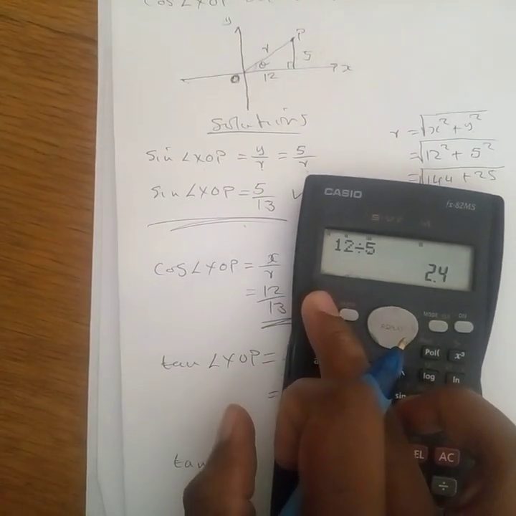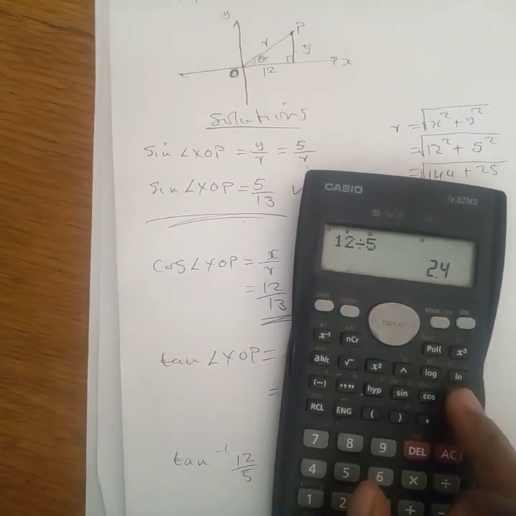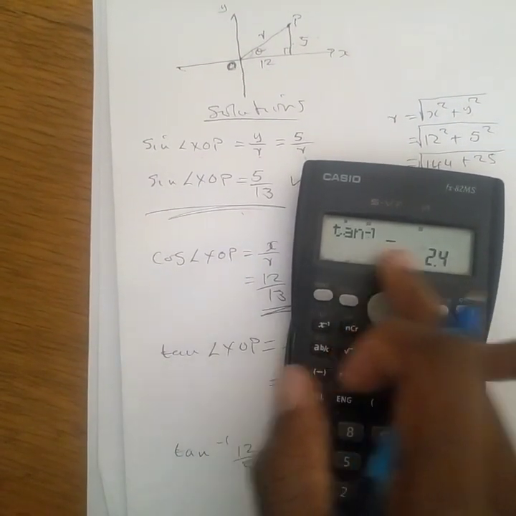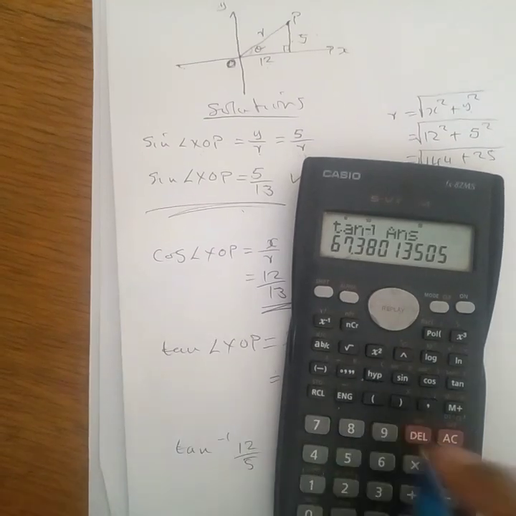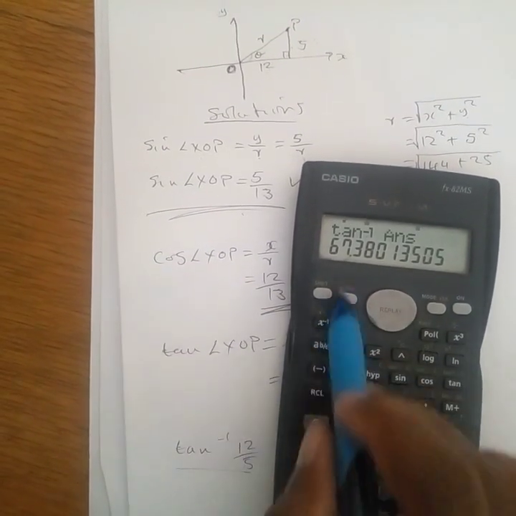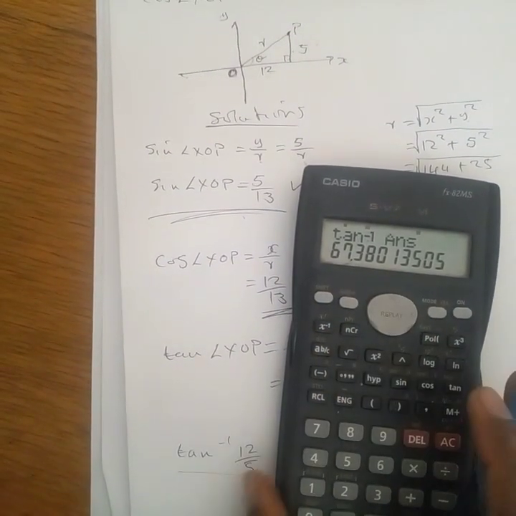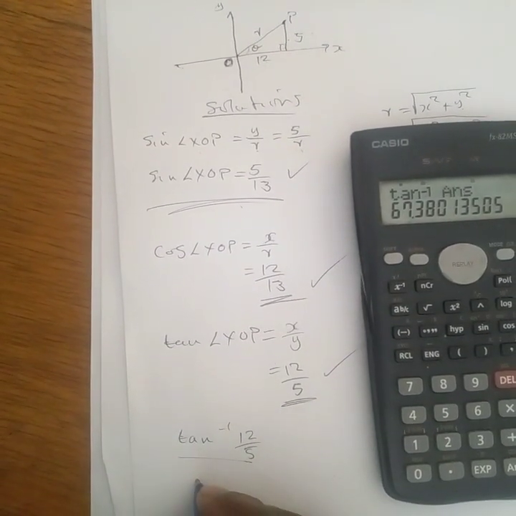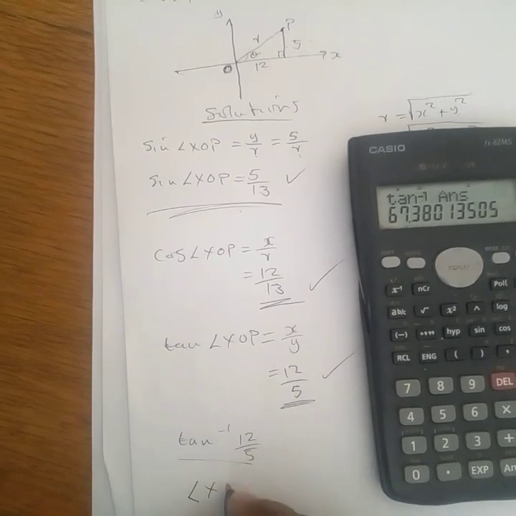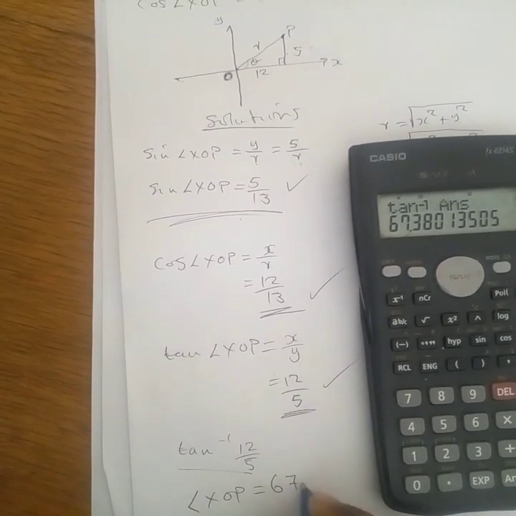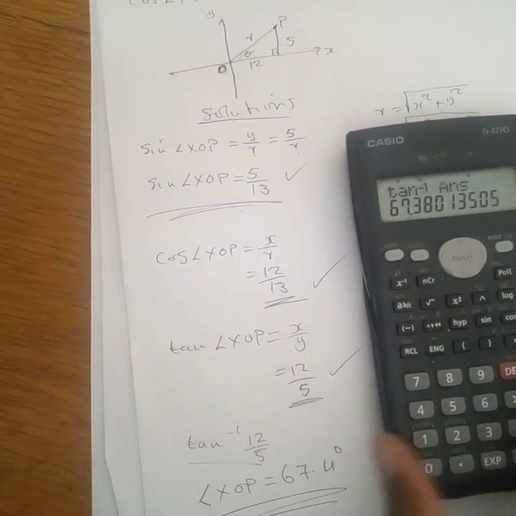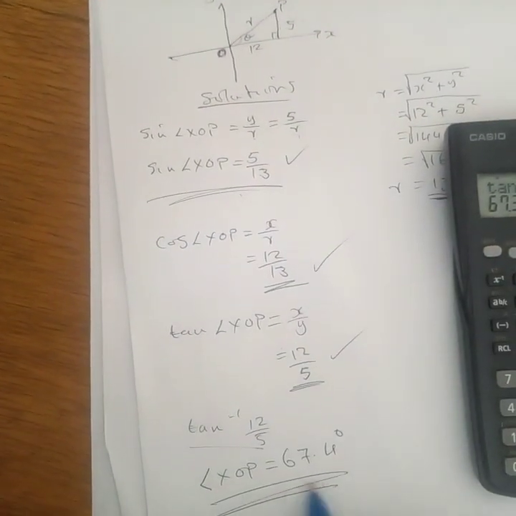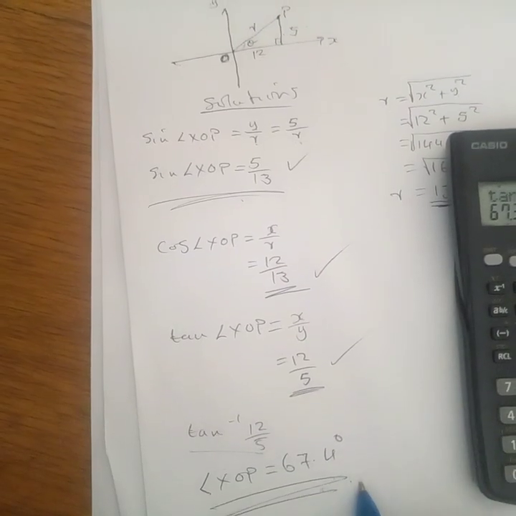Then we say shift, and when we say shift and tan, we are going to have the inverse, you can see. Then we click equal to. Then the angle we are talking of, the tan, is 67.4. So x or p is the same as 67.4 degrees by using a calculator. But in paper 1, we leave it this way. In paper 2, this is where we can use the calculator to find the angle in this manner.